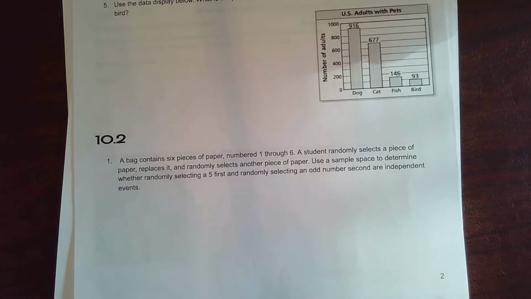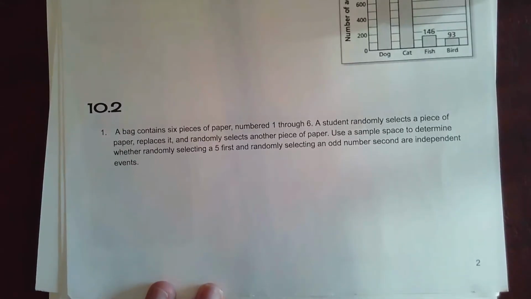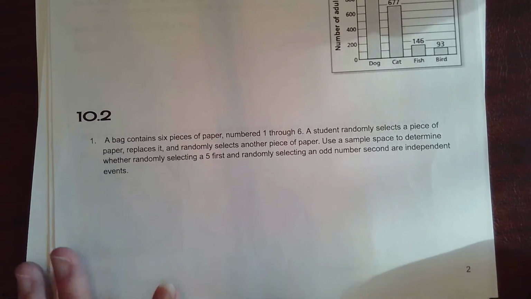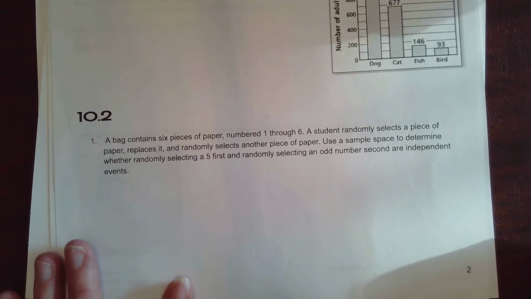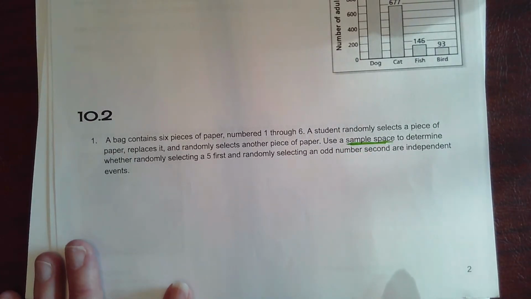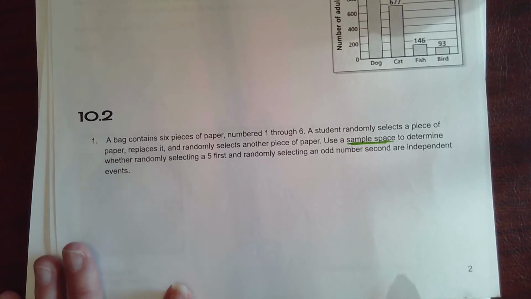All right, so we're on the bottom of page 2. Here's a situation. A bag contains 6 pieces of paper, numbered 1 through 6, okay? A student randomly selects a piece of paper, replaces it, and then randomly selects another piece of paper. Use a sample space, so there's the vocab from the first section, to determine whether randomly selecting a 5 first and then randomly selecting an odd number second are independent events.